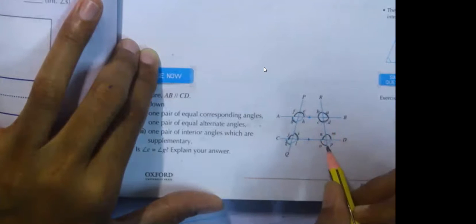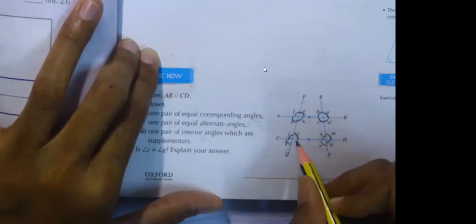Miss, and D and P also. D and P. Very good. And H and L. Yes, H and L. Very good job.